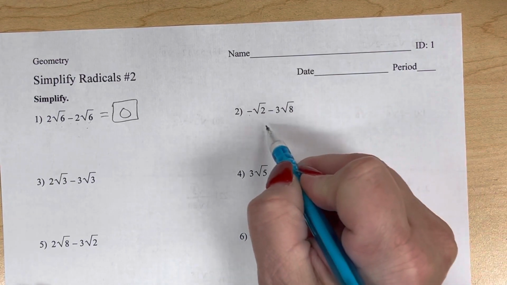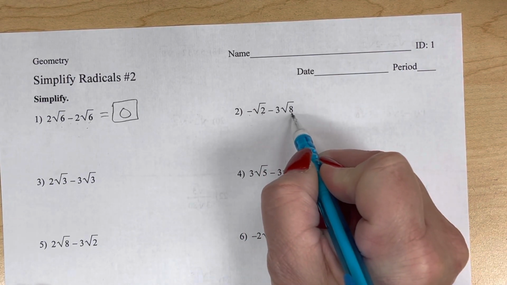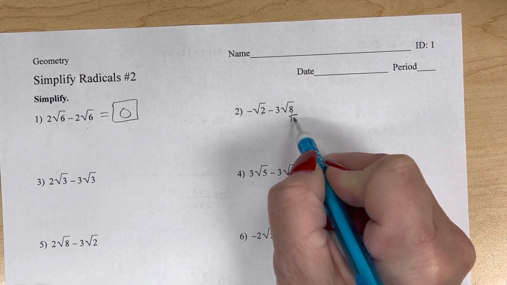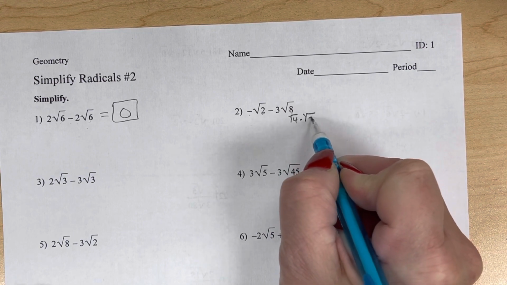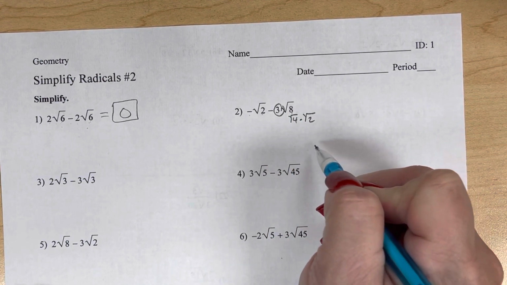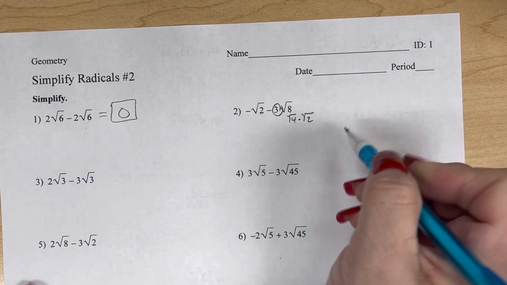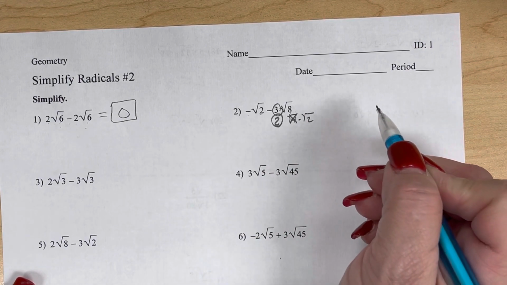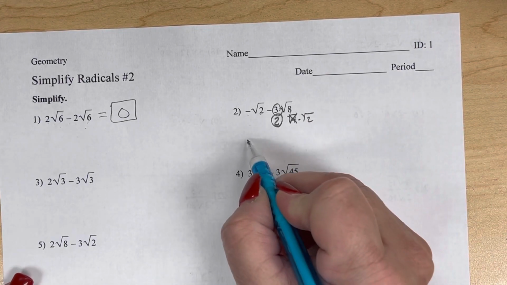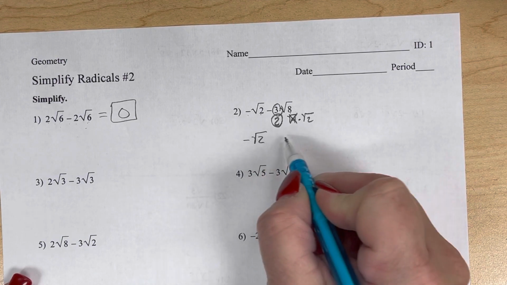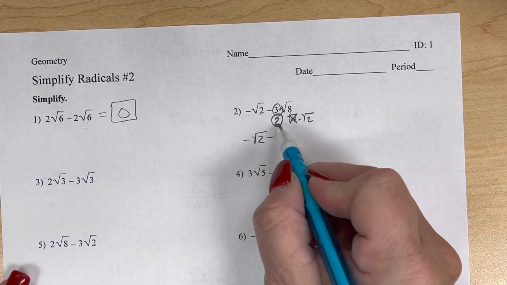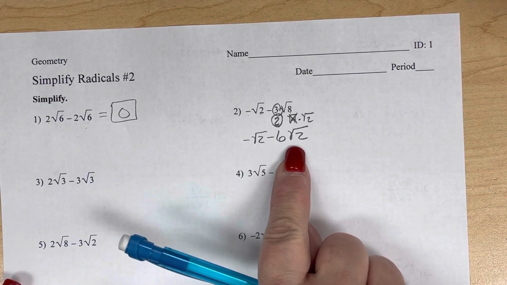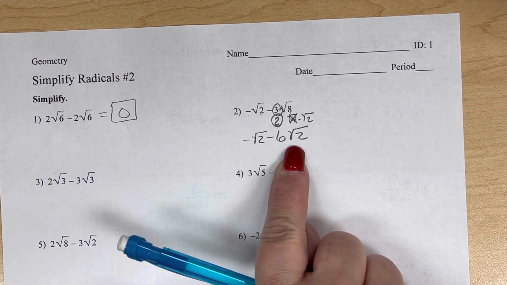So what I see is I have square root 2 and then square root 8. Well, I can simplify that 8 into square root 4 times square root 2. I'm going to do that before I try to subtract, because I know that square root of 4 I can take out to give me a 2. So now technically I'm looking at negative square root 2 minus 3 times 2, which is 6 square root 2. Now I have the same, they are considered like terms.